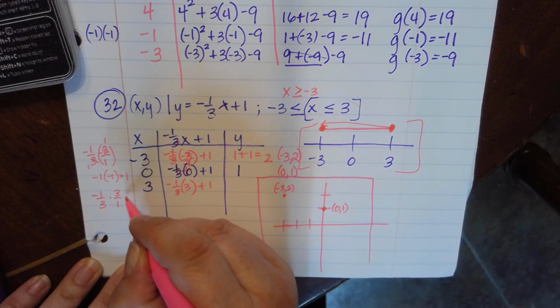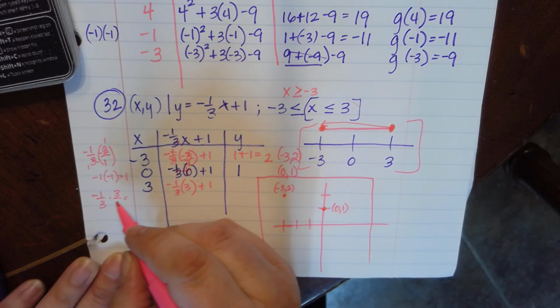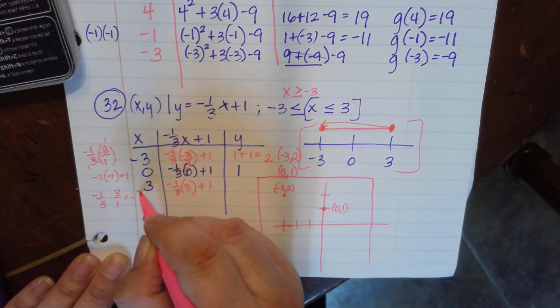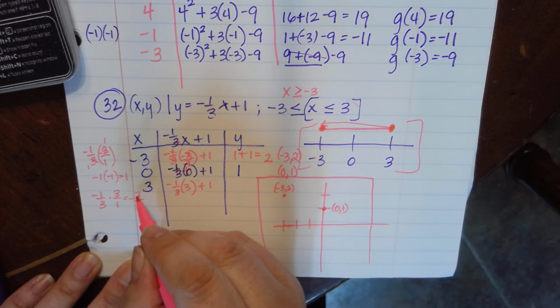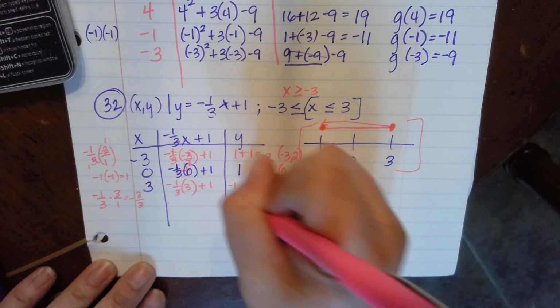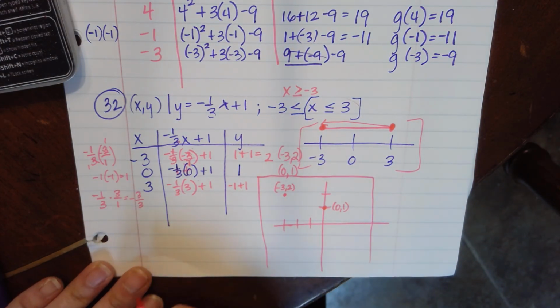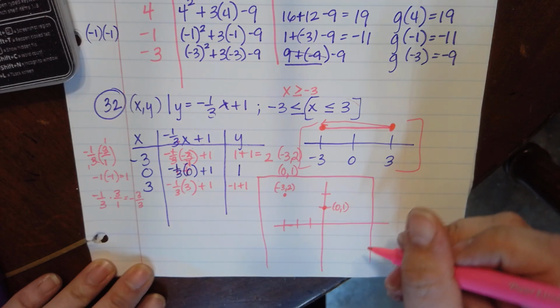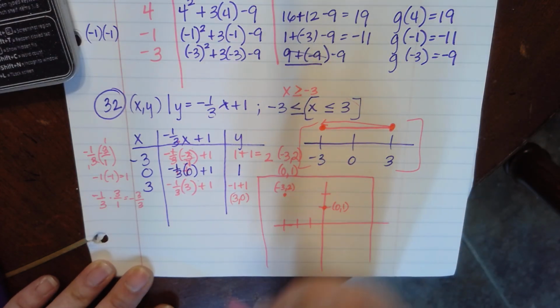Which ends up being a negative times a positive, negative, so that's a negative 3 over 3 if I march straight across. And that will give me a negative 1 plus 1 here. And those cancel out, and I end up with 0. So this one ends up being 3, 0.